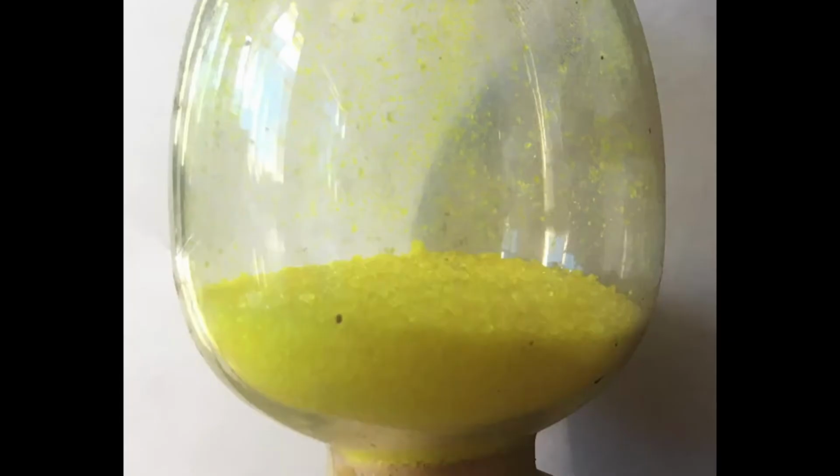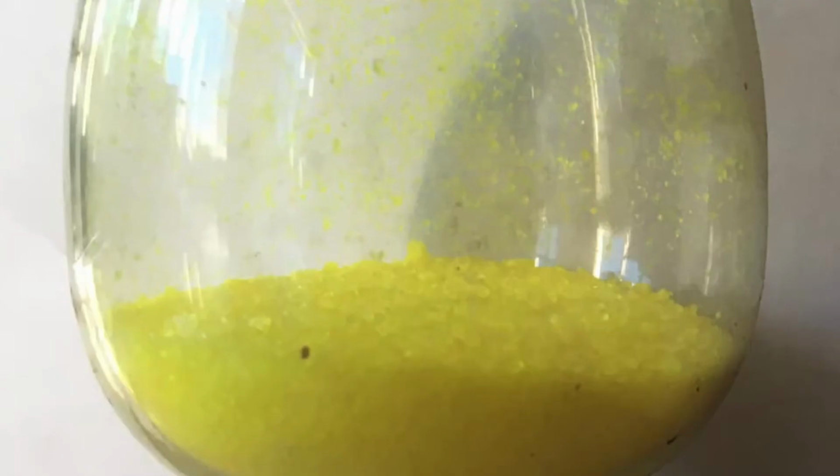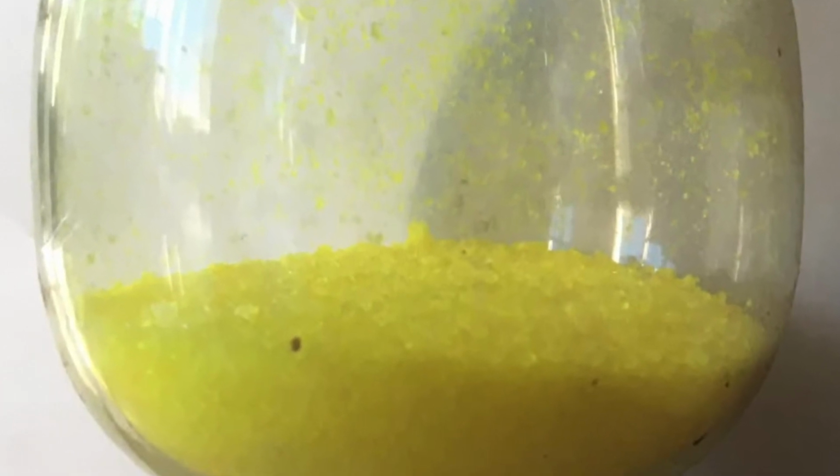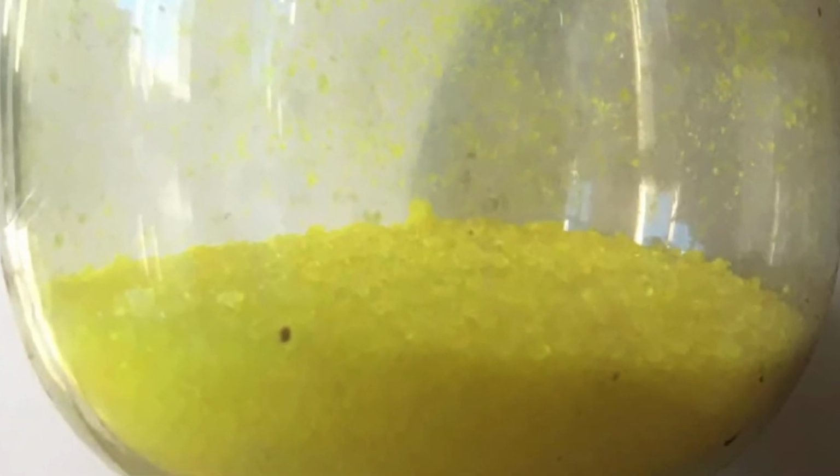Rather, they merge together like pixels on a screen, and they create the experience in our brain of a light yellow solid. And you can see that solid here. 1 grain of this solid contains about a quintillion fluorenone molecules. A quintillion is 1,000,000 trillions. That's in 1 of those grains of fluorenone.